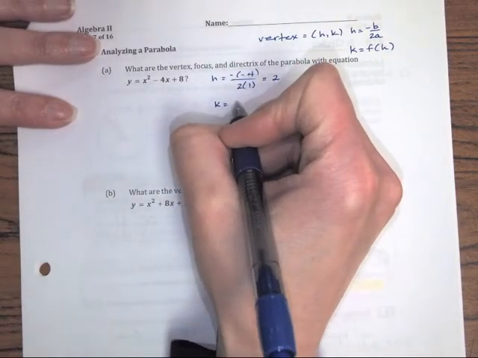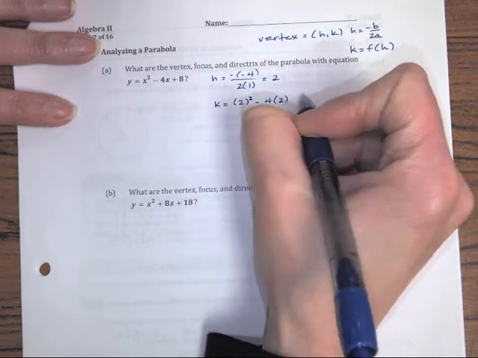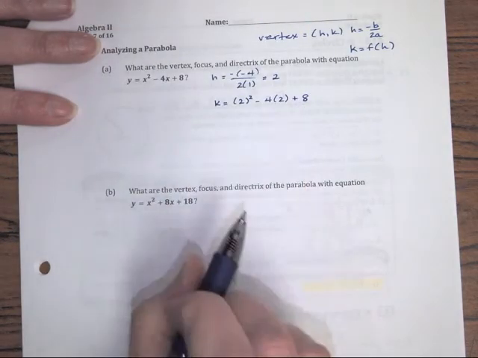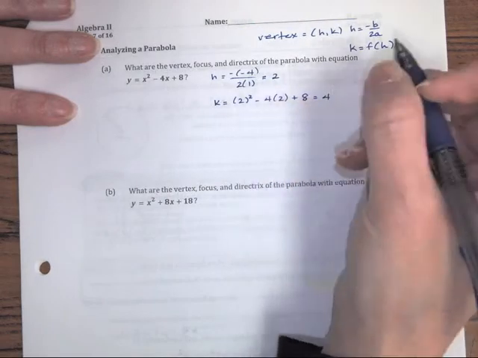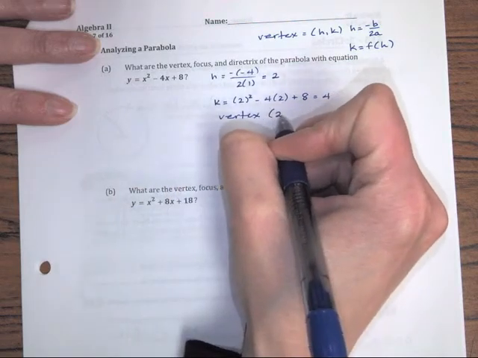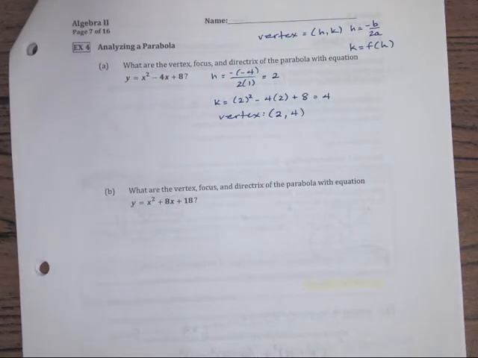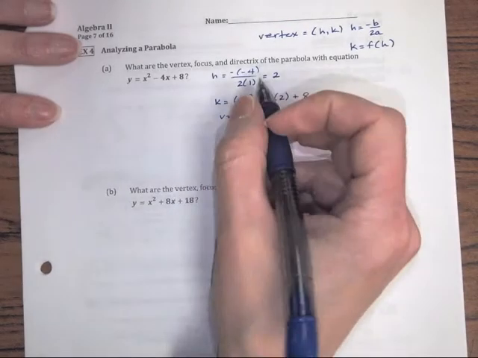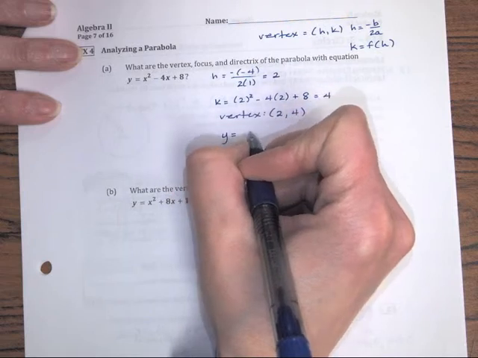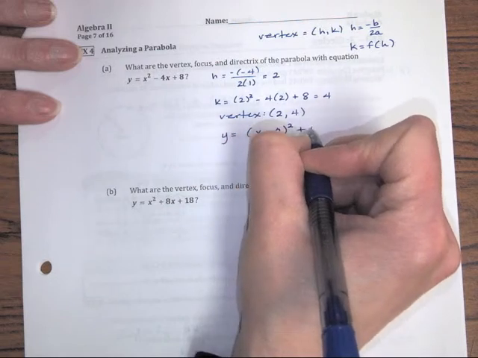k is going to be 2 squared minus 4 times 2 plus 8. That's 4 minus 8 plus 8, which is just 4, right? So my vertex, does this ring a bell, is (2, 4). What is a in this problem? 1. Okay, so if we put this in vertex form, it looks like this: y equals 1 times (x minus 2) quantity squared plus 4. Would you agree?